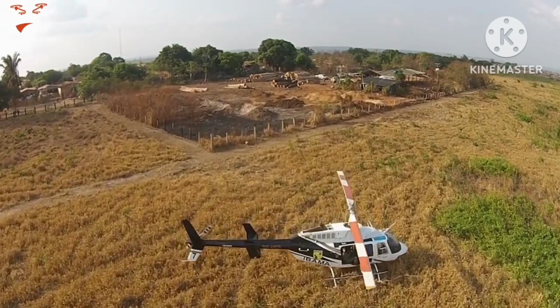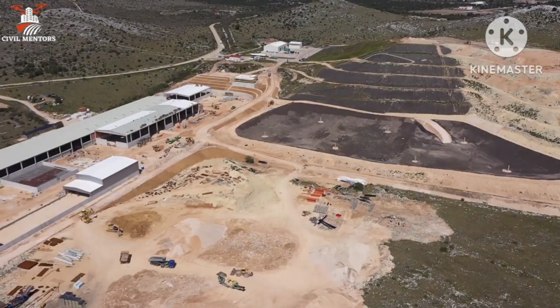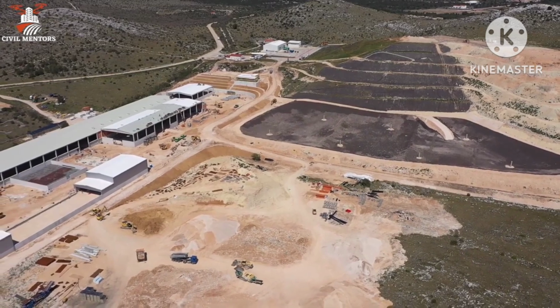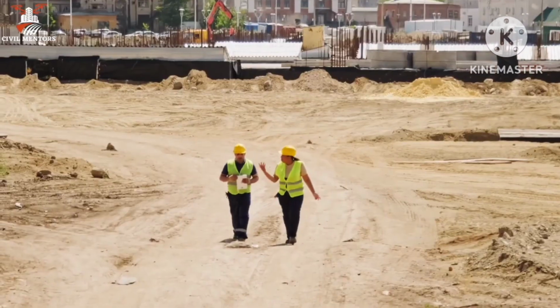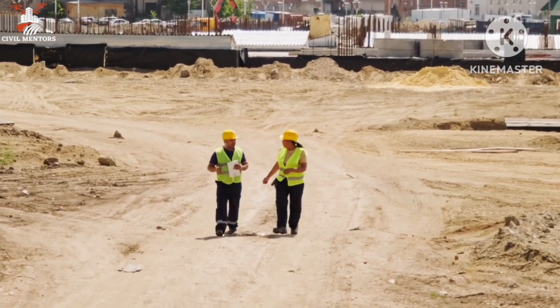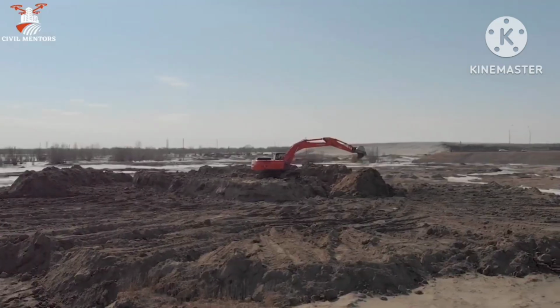The first and most critical step in building construction is selecting the right piece of land. As a civil engineer, we need to assess factors like location, accessibility, and the land's potential for development. A well-chosen site can significantly affect the success and appeal of the building.